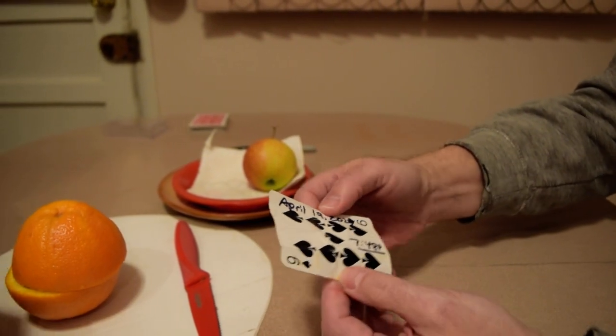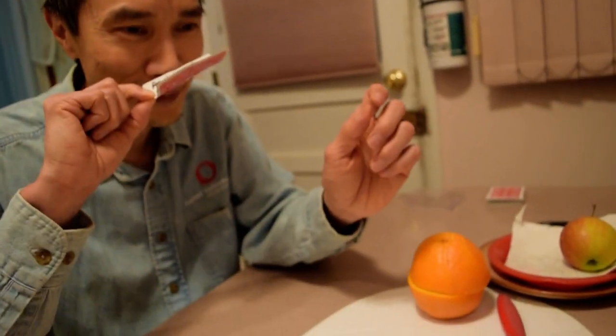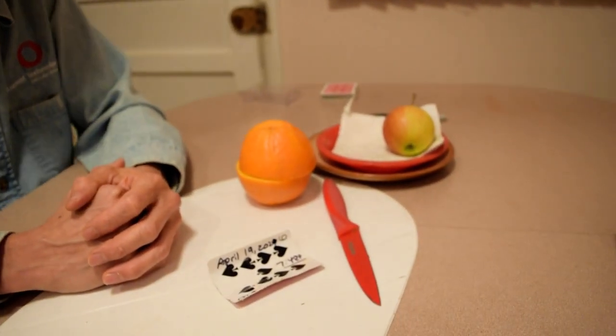Isn't that great? Cool job, Ben. All right, is that cool? Wow. All right, so I'm Magic Ben, and this is Apples and Oranges. Smells like an orangey card, right? That's crazy. All right.